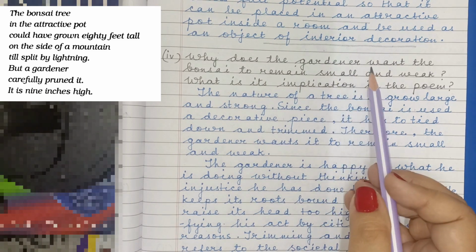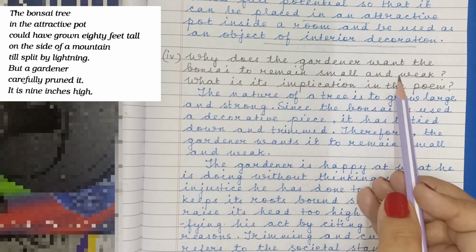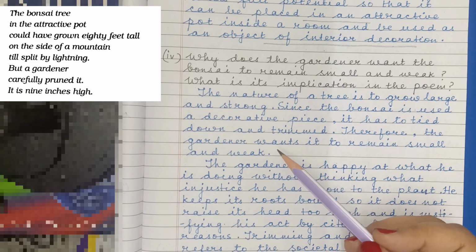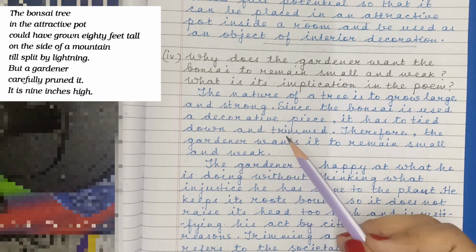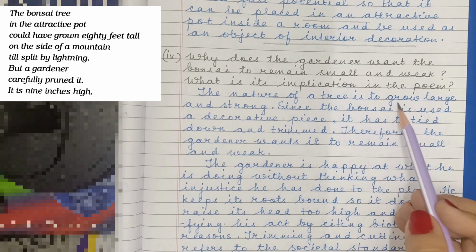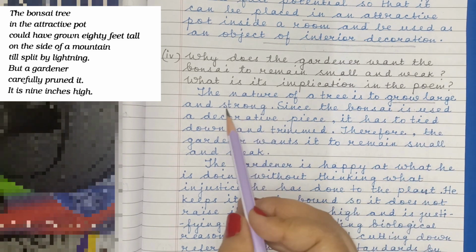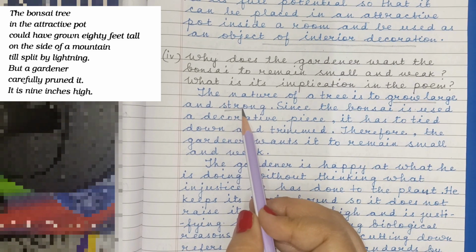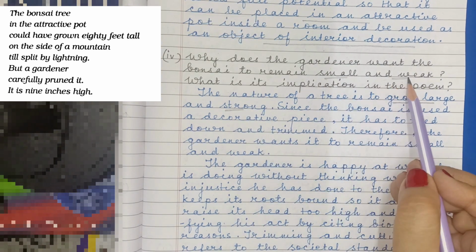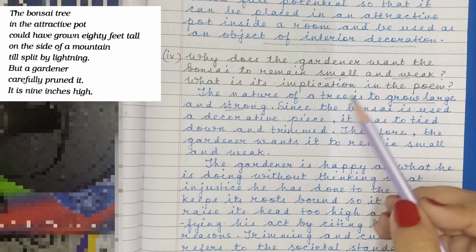Why does the gardener want the bonsai to remain small and weak? The questions are more or less interconnected. Therefore, you must think really well. You must think before you write. The nature of a tree is to grow large and strong. And the gardener wants the bonsai to be small and weak against its normal nature.